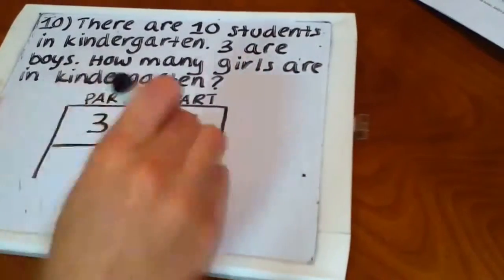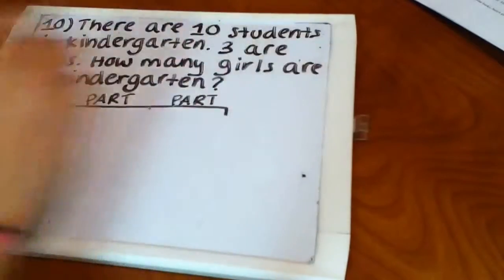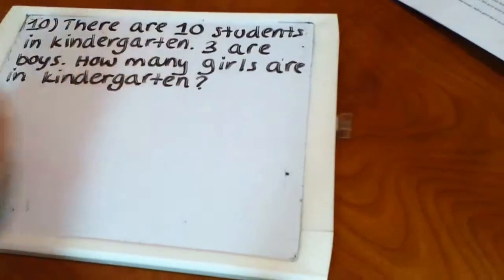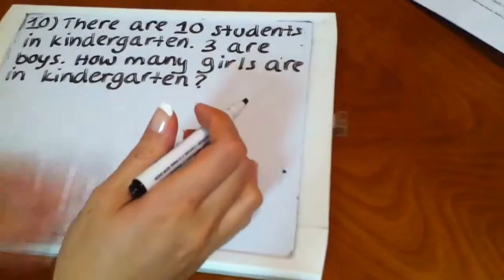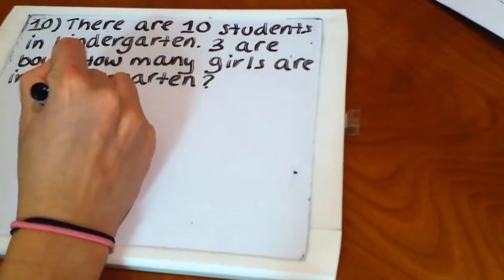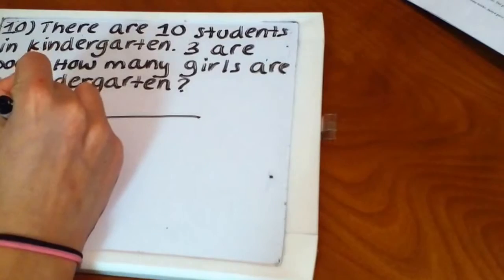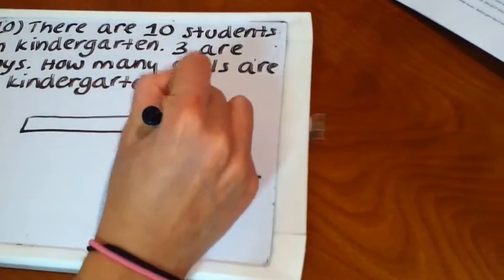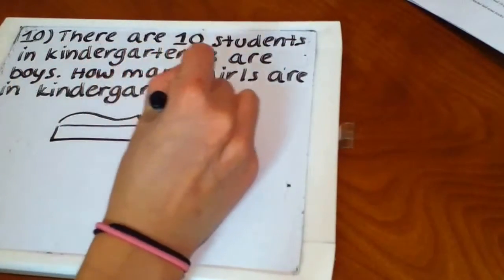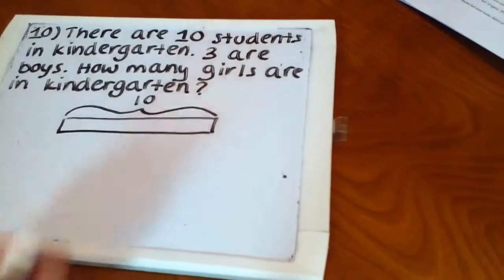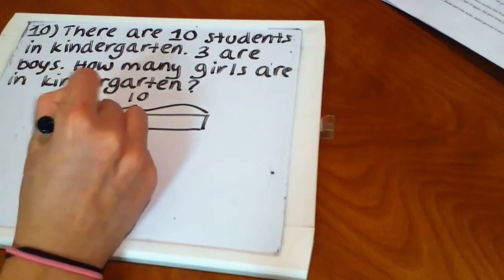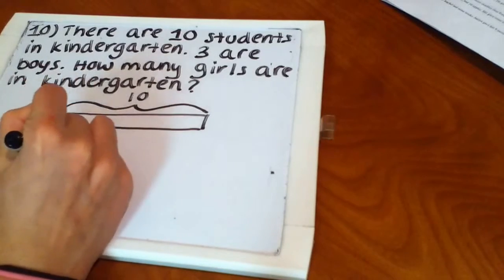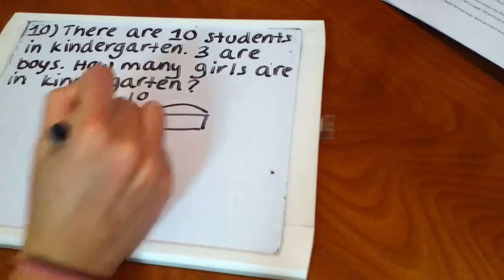Now we're going to represent it using strips. So to represent this with strips, we need to start off again with our whole amount, which is 10. And then we know part of our amount is 3.